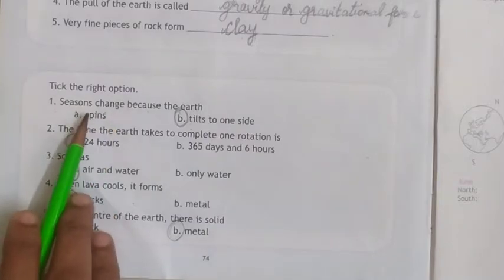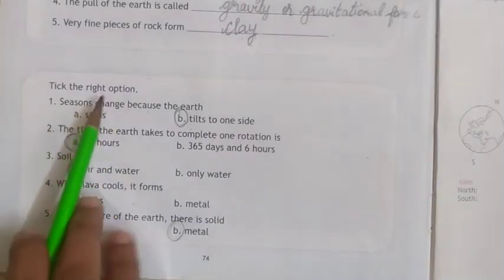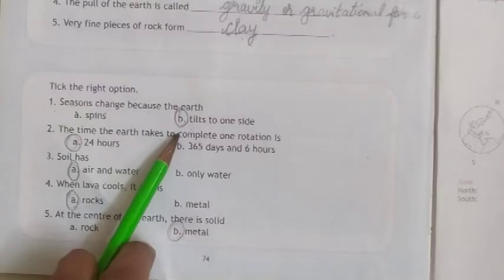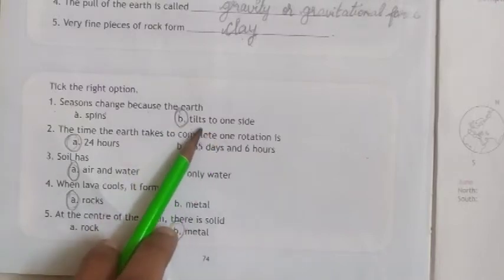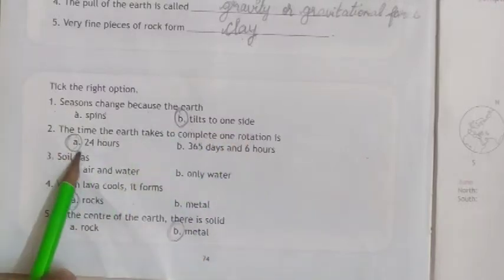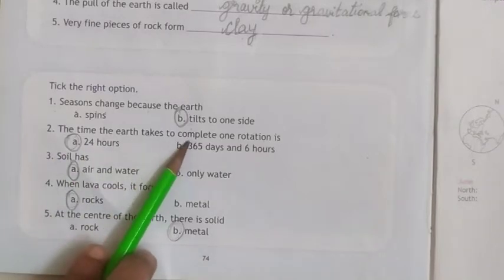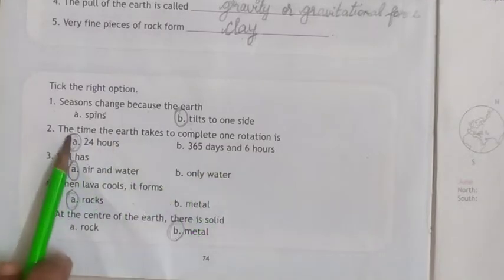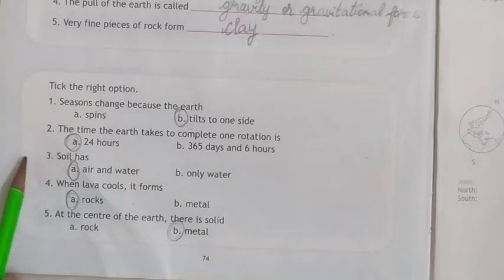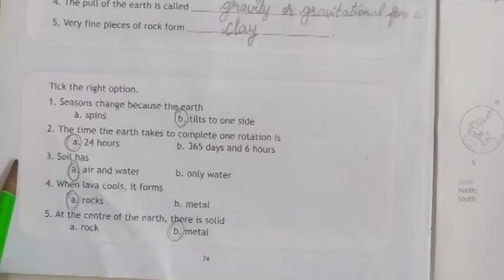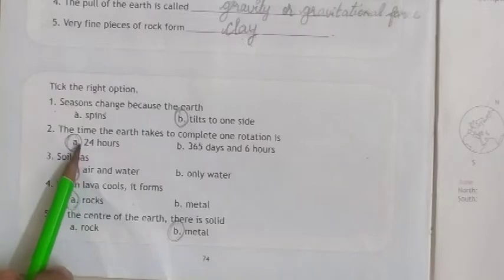Seasons change from summer to winter. Why? Because of the tilting of the earth on one side. Tilts to one side. Second one, the time the earth takes to complete one rotation. What is the time it takes? It takes 24 hours. One rotation.